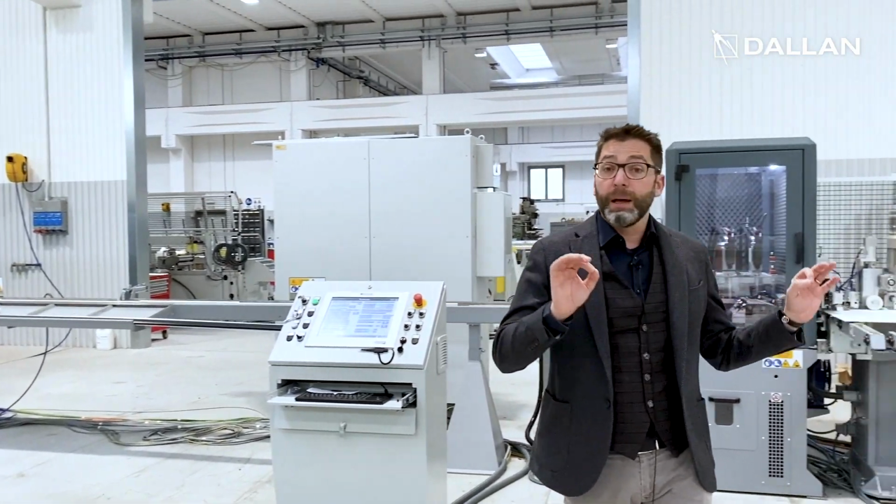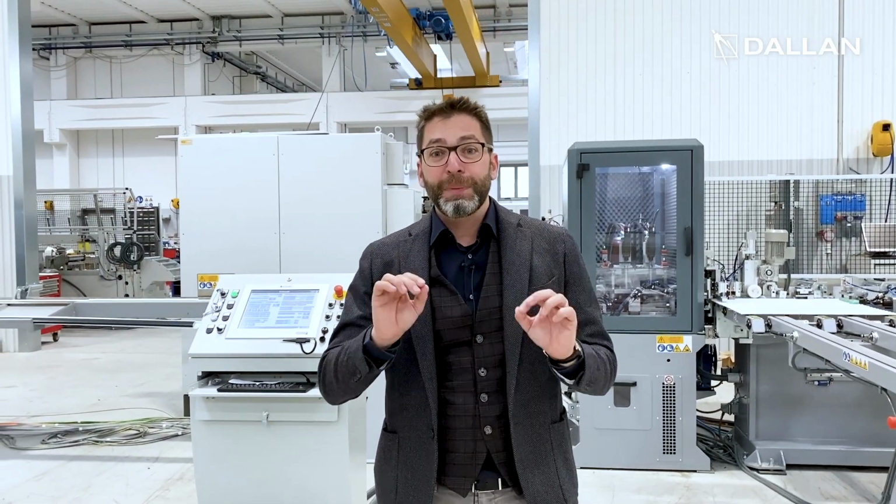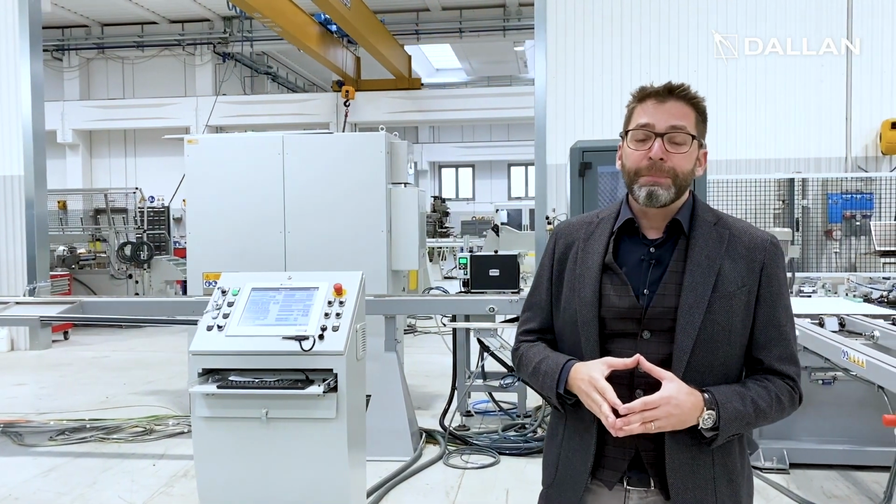Then we will move to a panel where we will have a look at what are the parameters to design the perfect rolling shutter profile. And then we will have a look at the portfolio of our more than 300 standard designs for rolling shutters. After that, we will move to the D63 line, which is our basic setup, which is also ready for the future coil to window system.